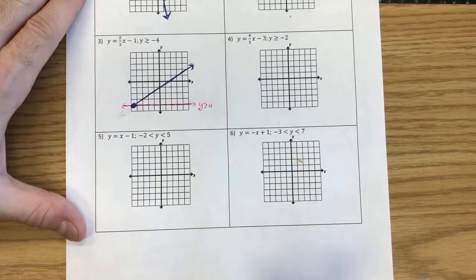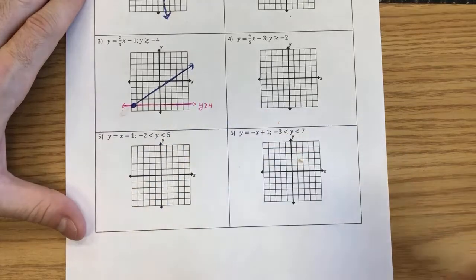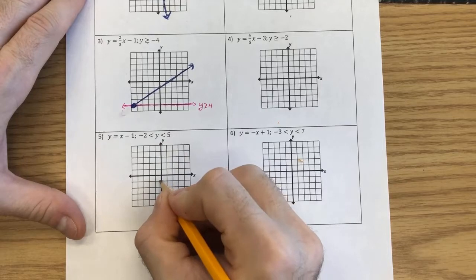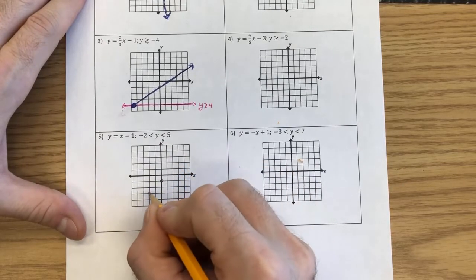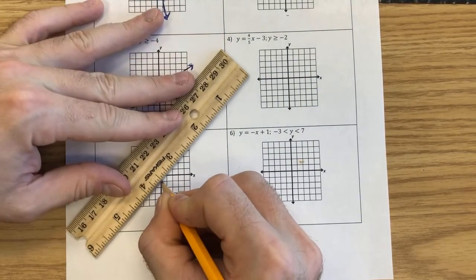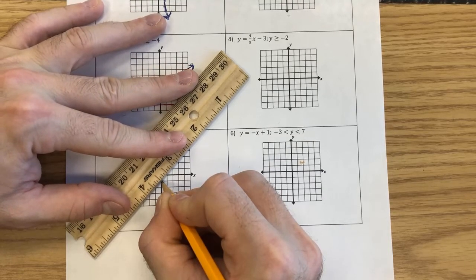And the last type is what happens if I don't have just the floor or just the ceiling? What happens if I have both? Well, it's no big deal. We graph it like we always would. I put a point at -1, and I have a slope that goes up 1 over 1. And so it's a perfect diagonal. Let's go ahead and get this drawn.